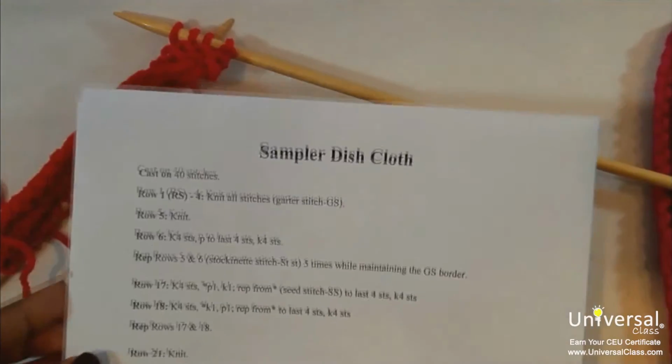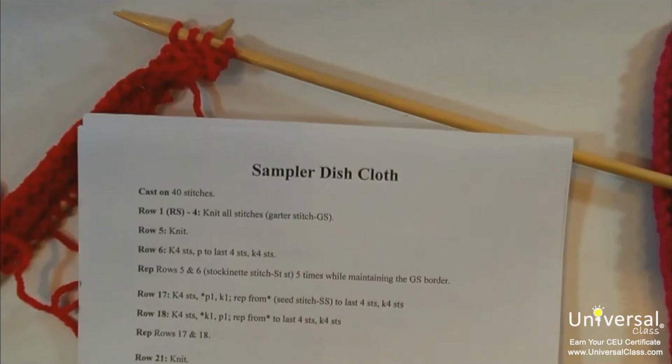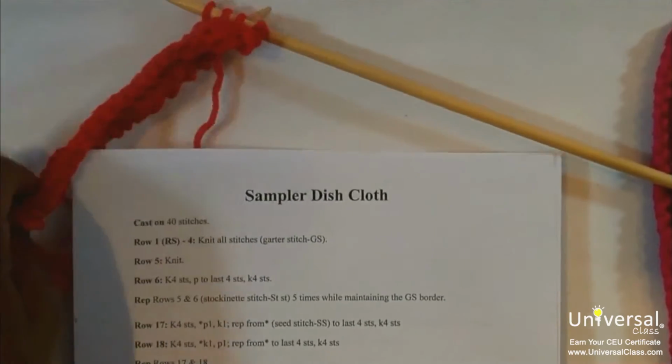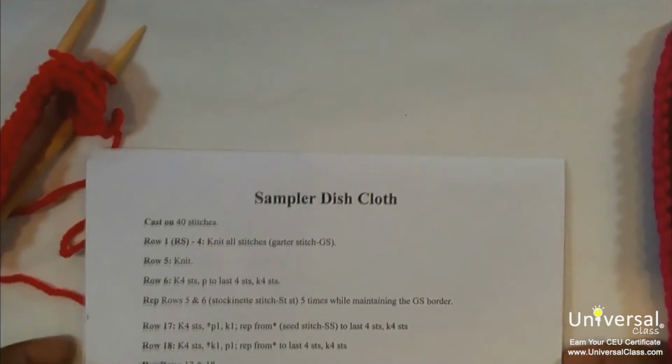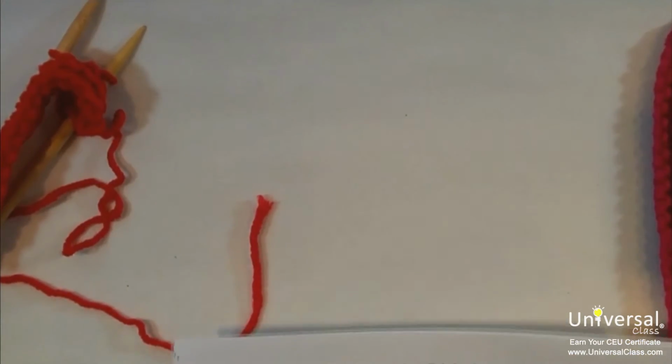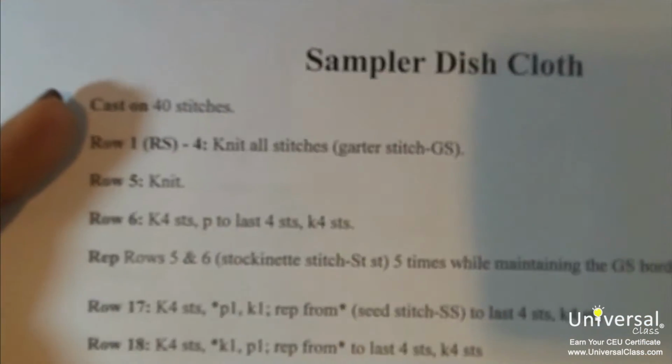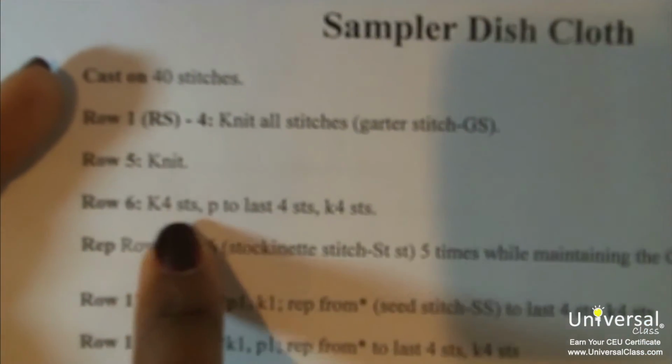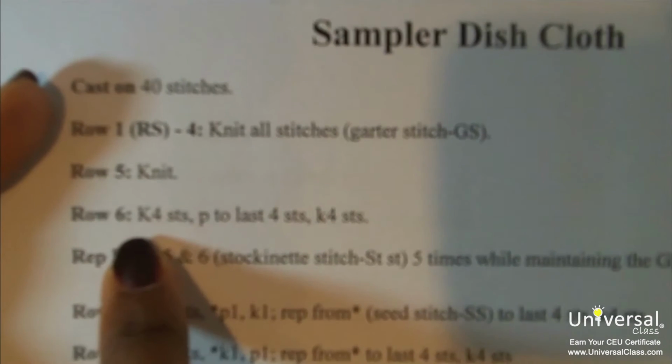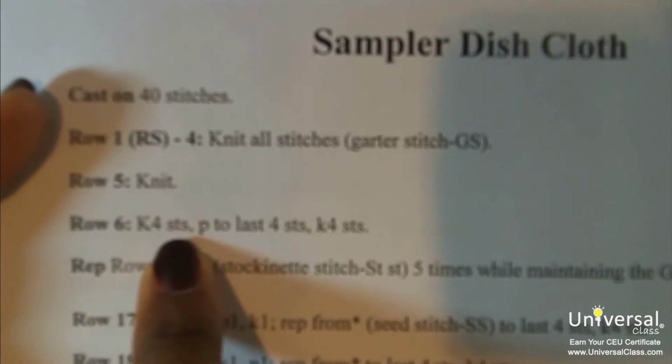And then on row 6 is where things get a little bit different. So I'm going to lay this flat so you can see. Here we go. So I have a little stability there. We have K4 stitches. So that means knit 4 stitches.